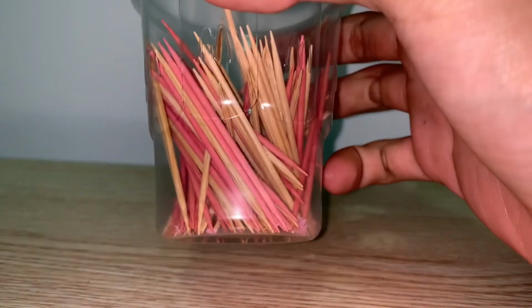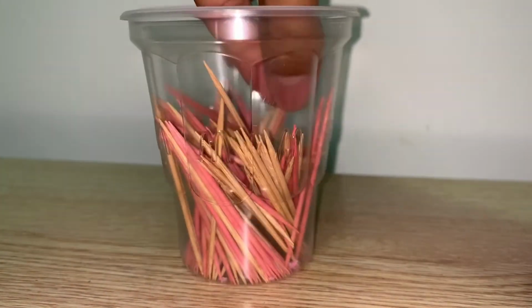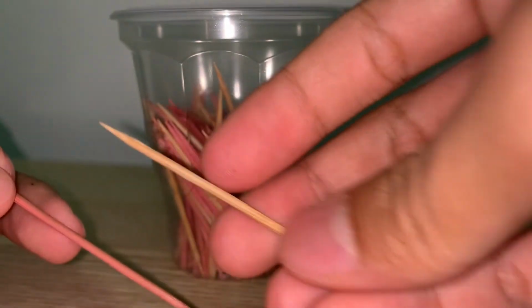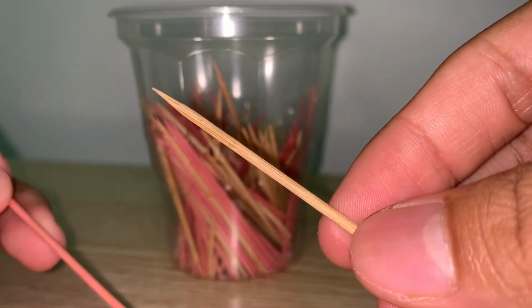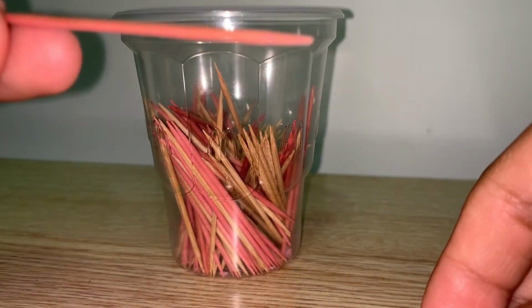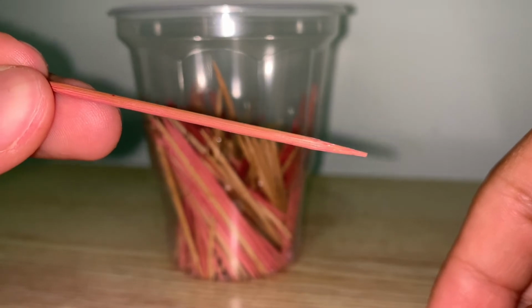And here we have toothpicks. There are 2 colors, pink and brown. Brown represents the dominant allele, and pink represents the recessive allele.